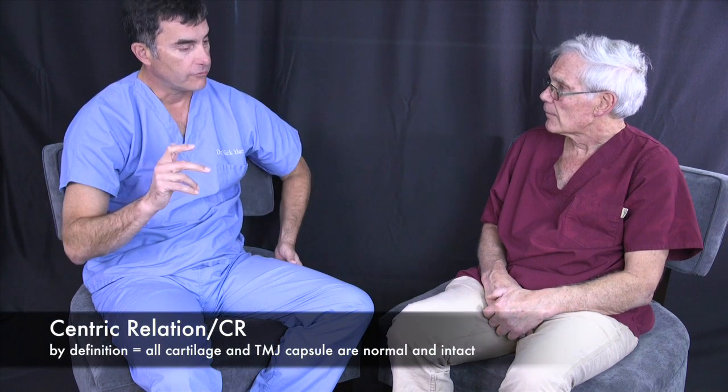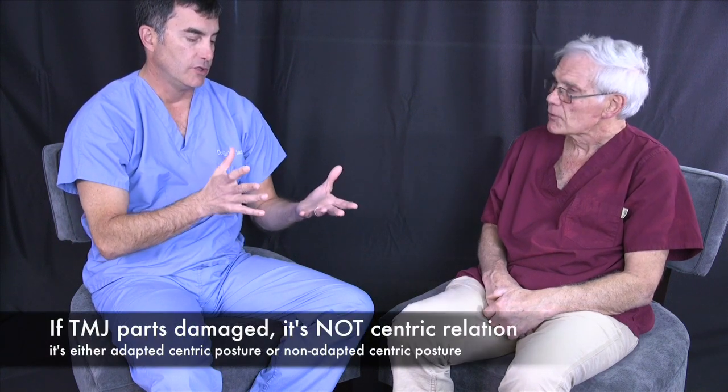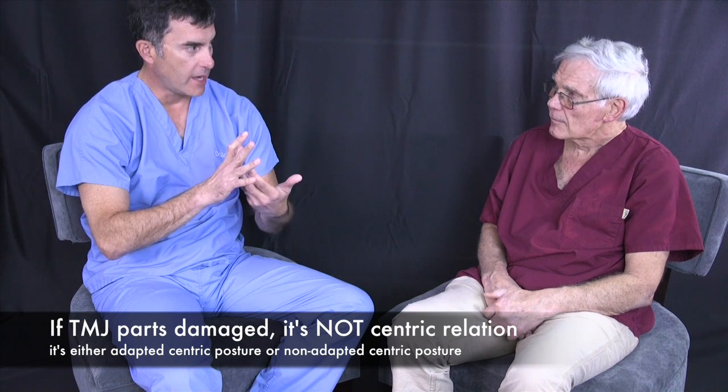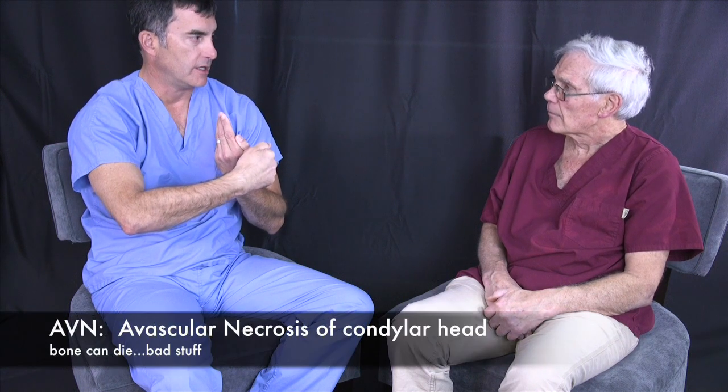Right. And if you put in a splint without looking at the back, for example, we talked about this earlier, let's say in centric relation or fully seated condylar position, or in this case it would be called truly non-adapted centric posture, by forcing that mandible back you're dragging that bone up higher, and that disc is more likely to cut off that blood supply coming in medially. That's when you can get an AVN.